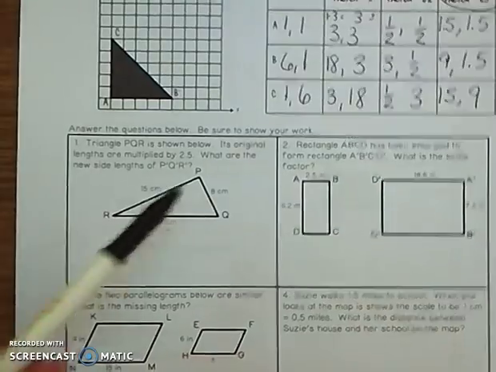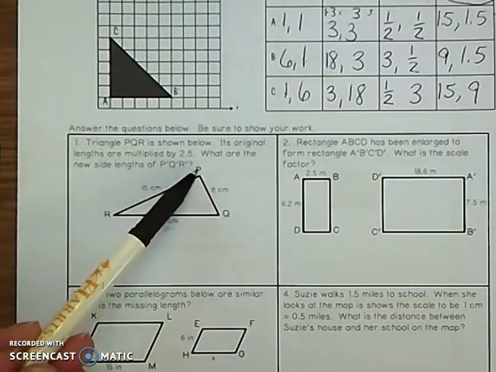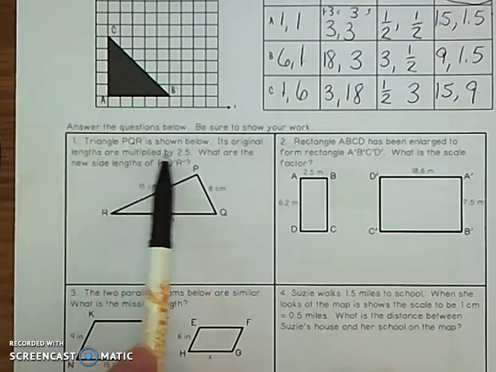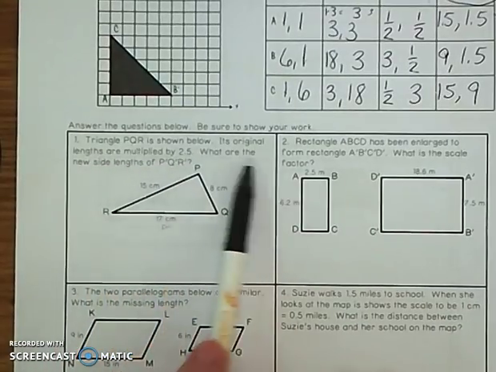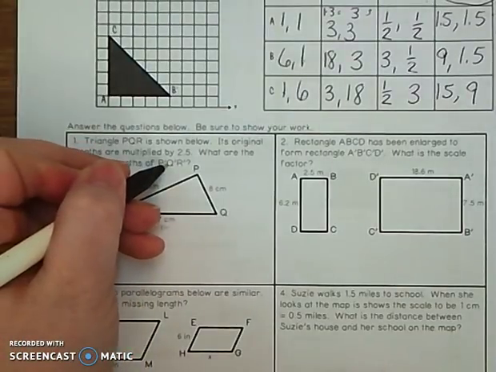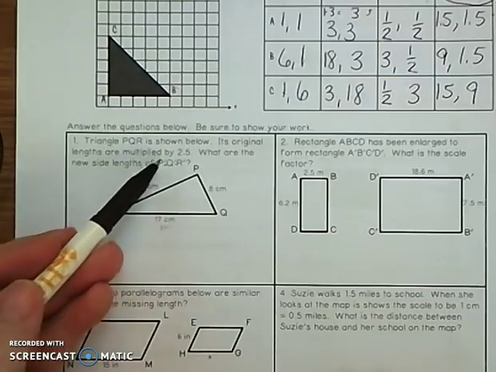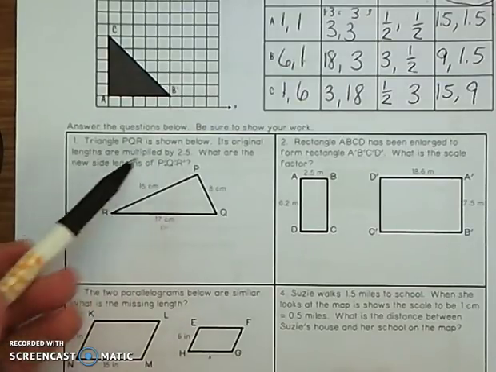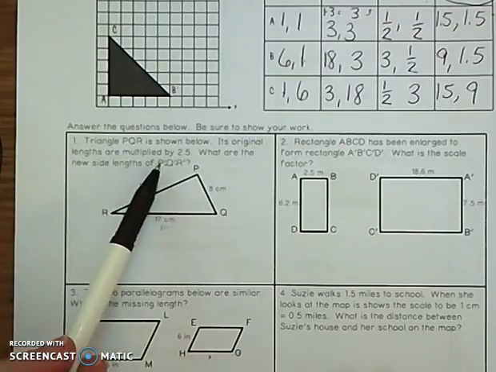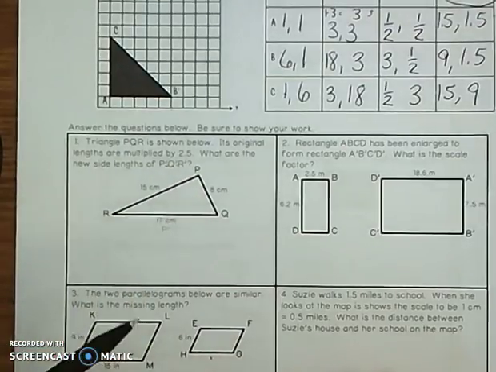It says triangle PQR, so you go in order. PQR is shown below. Its original lengths are multiplied by 2.5. What are the new side lengths of PQR? So these little apostrophes here mean prime. P prime, Q prime, R prime. That means it's our new figure. PQR is the original figure. The one with the apostrophes is the new figure.